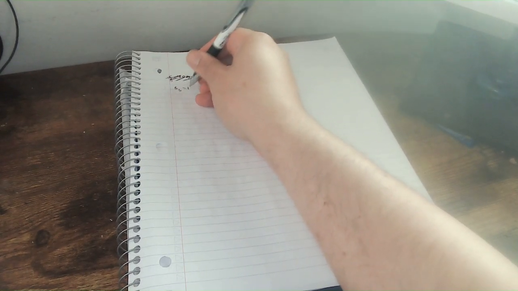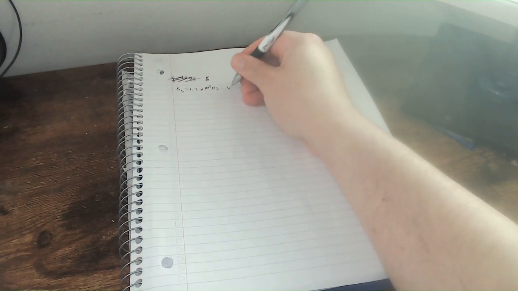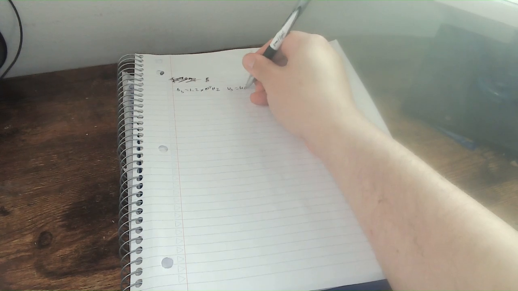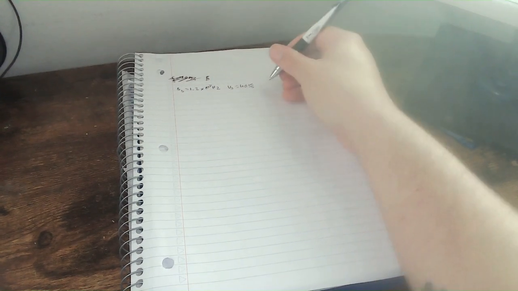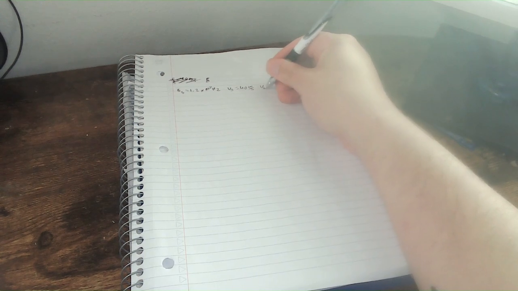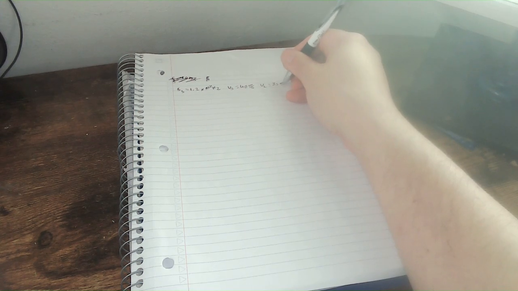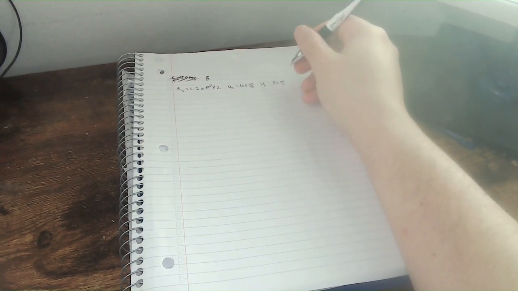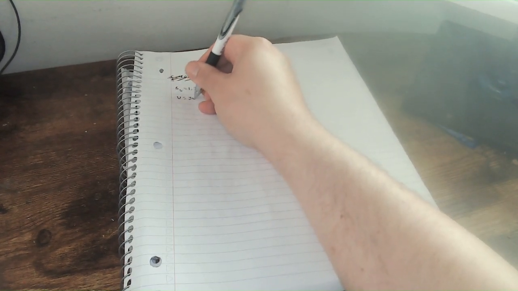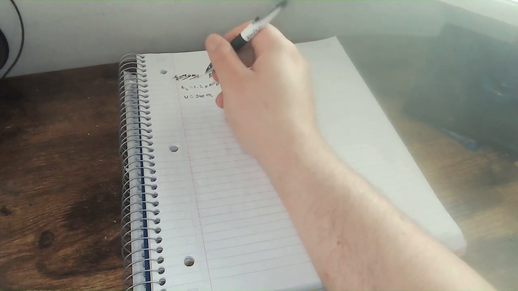F of s is 1.2 times 10 to the third hertz. The velocity v of s equals 40 meters per second. V of L equals 35 meters a second. And V equals 340 meters a second. So the first question it's asking is, what is the frequency of sound that the driver of the speeding car hears?